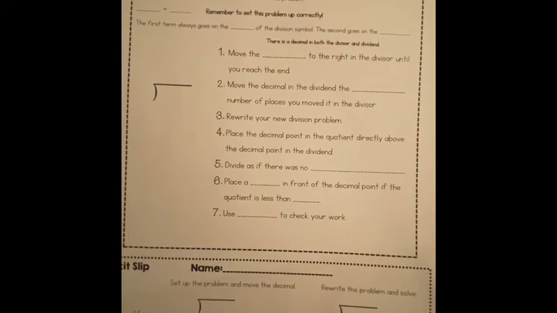So we're going to look at the situation. Jenna buys candy bars for 54 cents each. Her total bill is $8.64. How many candy bars did she buy? So we want to divide up the total that we have in candy bars, and we want to break that into the cost of each candy bar to figure out how many we have.